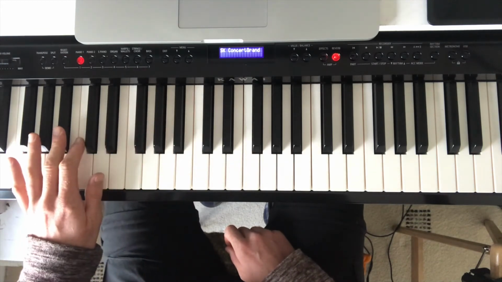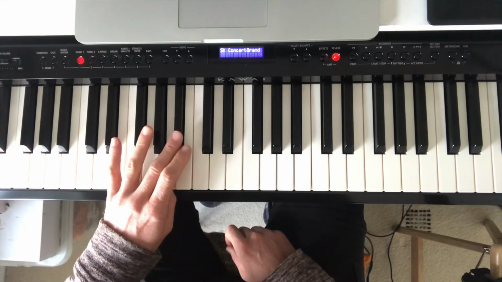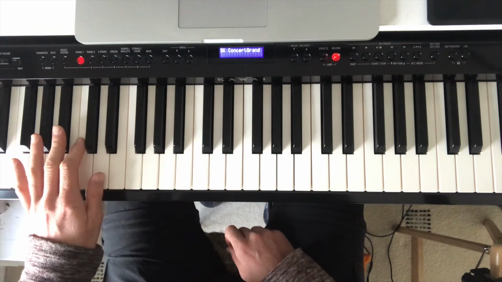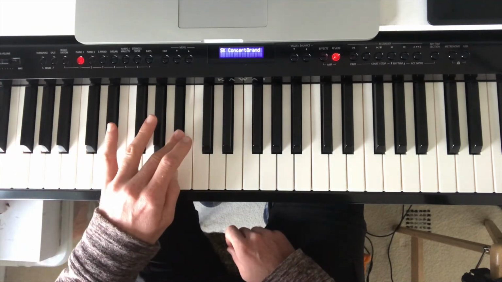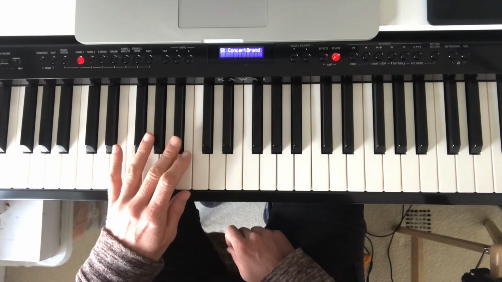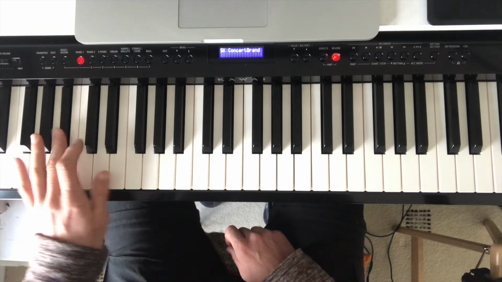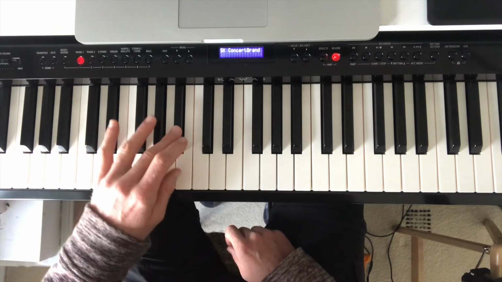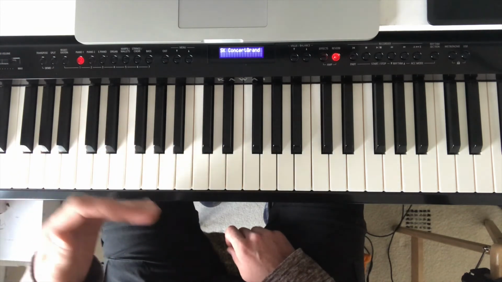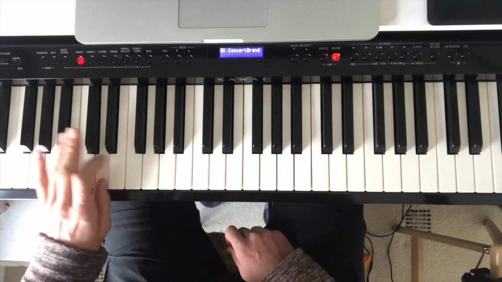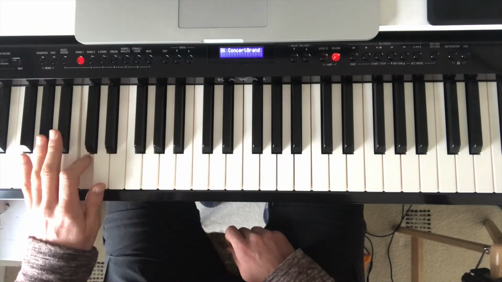And then descending, it's 3, 1, 2, 3, 4, 1, 2, 3. So then all together, 3, 2, 1, 4, 3, 2, 1, 3, 1, 2, 3, 4, 1, 2, 3.